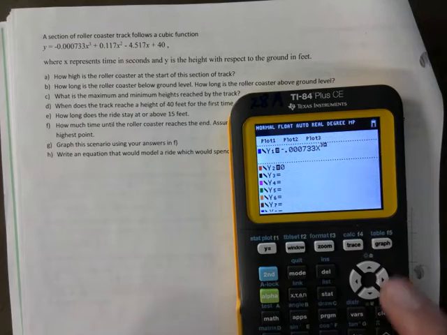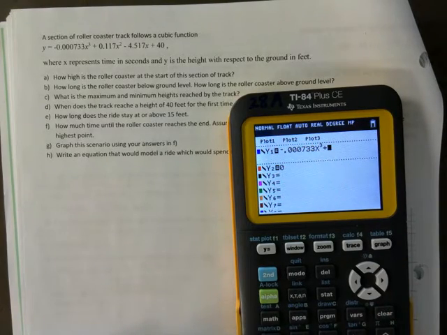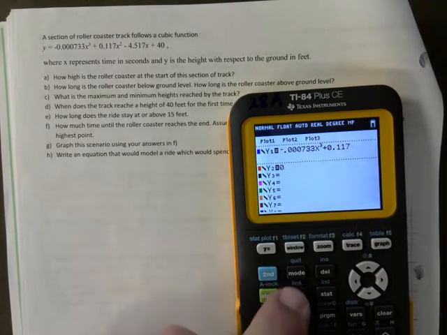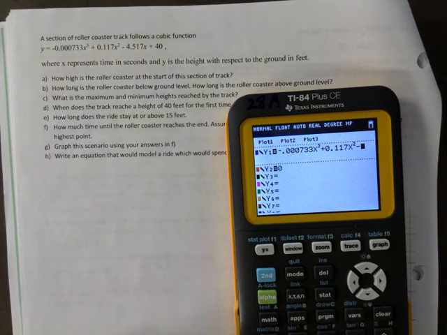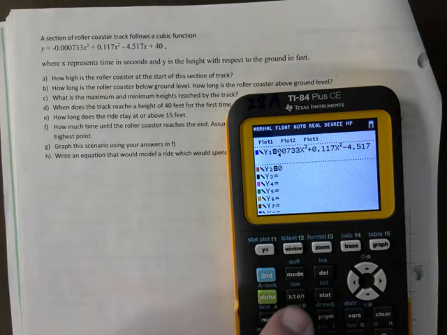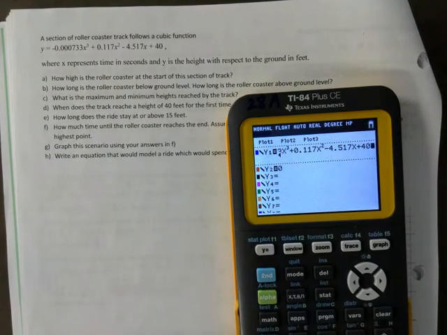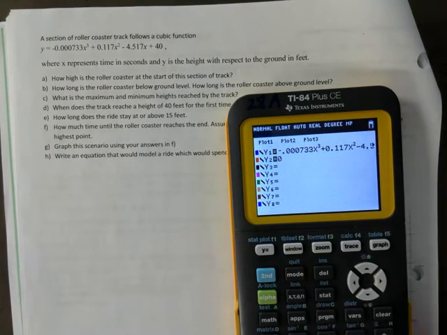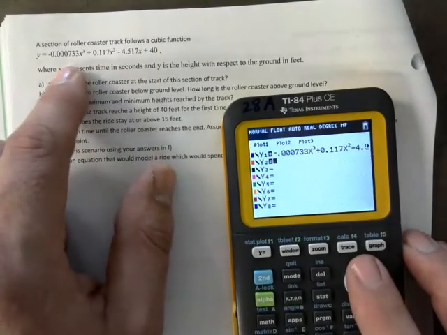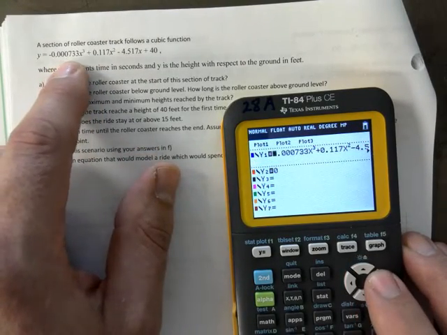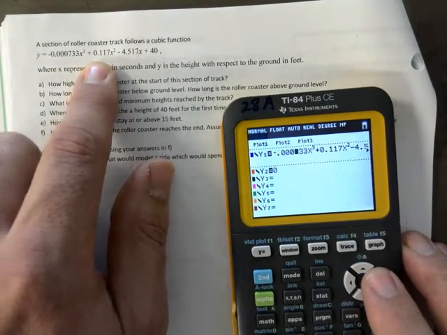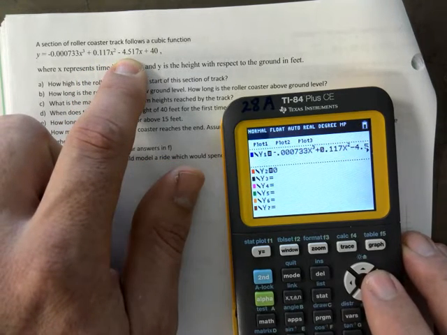x cubed plus 0.117x squared minus 4.517x plus 40. I'm just going to take a moment to check because I don't want to get it all wrong, okay? Doesn't take long.